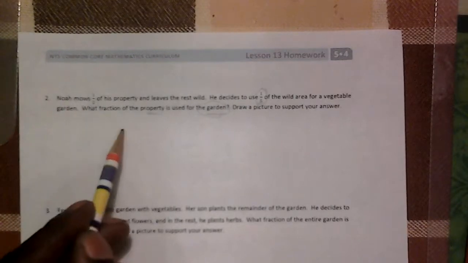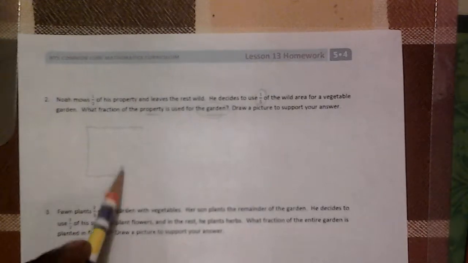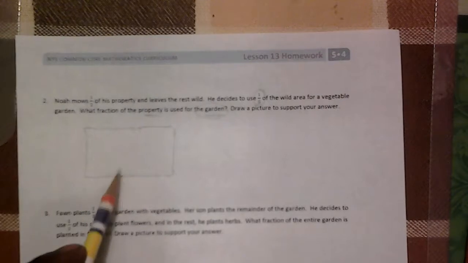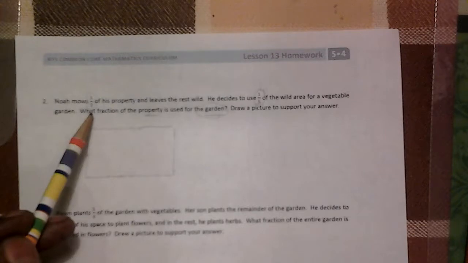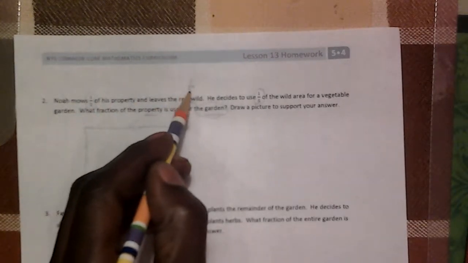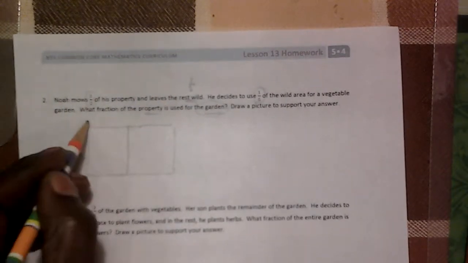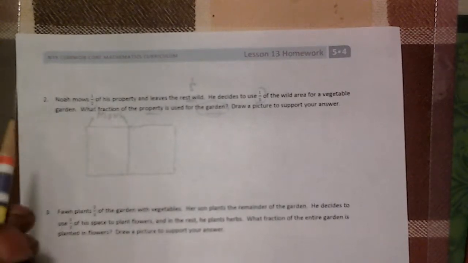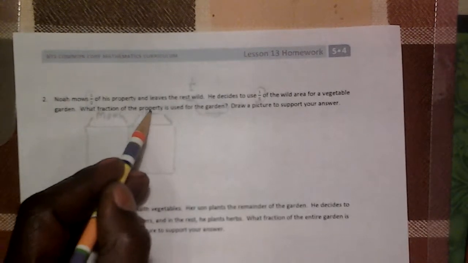Okay? So, we have Noah's property, yes? So let's say this is his whole property. Now remember, draw your boxes big so you can see what's going on, right? So he mows 1/2, so we know that the rest is wild, that's also 1/2. So let's put a line down the middle, and we write this, he mows, M-O-W-S, and this is the wild.